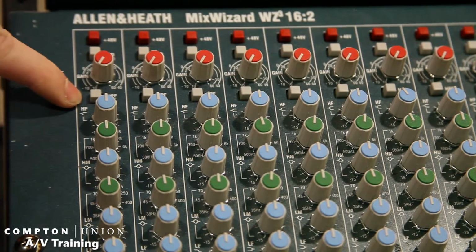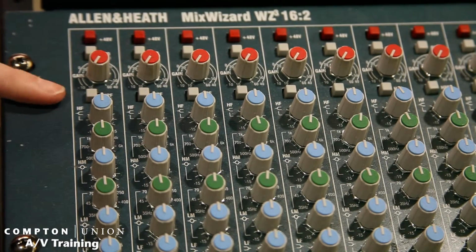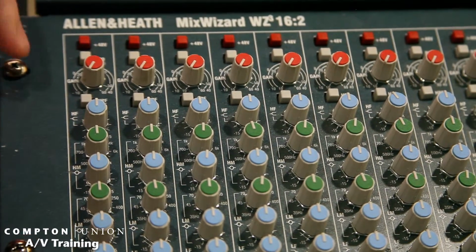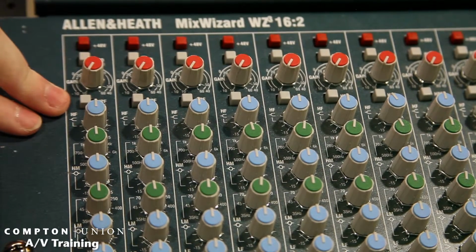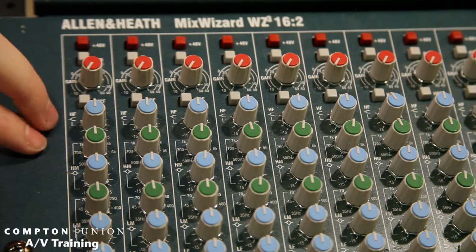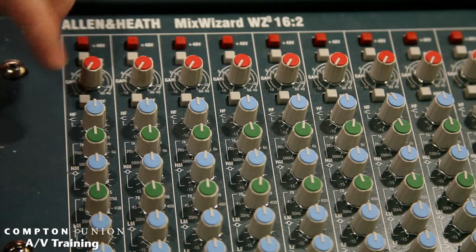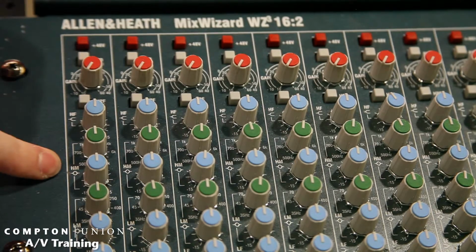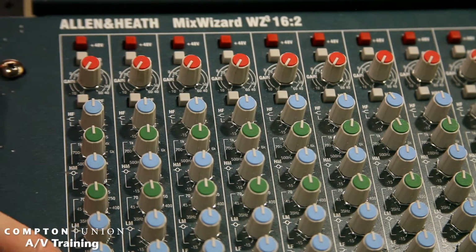Right below that is the high pass filter. This is used to cut lows and prevent sounds from bleeding through when pointing a microphone at an instrument or a drum set, and a lot of times we'll use it for vocals. What it does is just let the highs through and cut the lows. Right below that, next we have our EQ. The first one is your highs, then your medium highs, then your medium lows, and your lows.